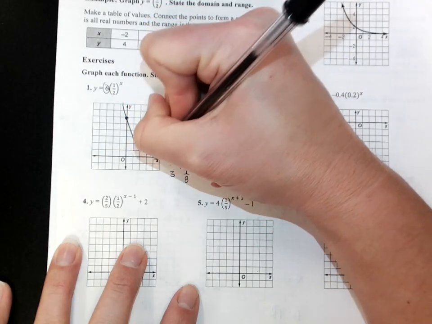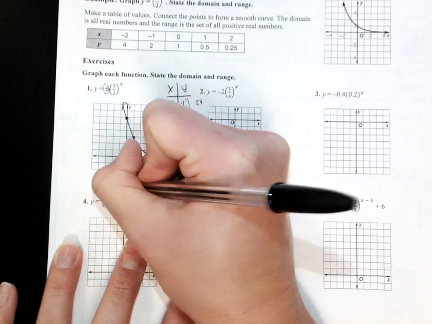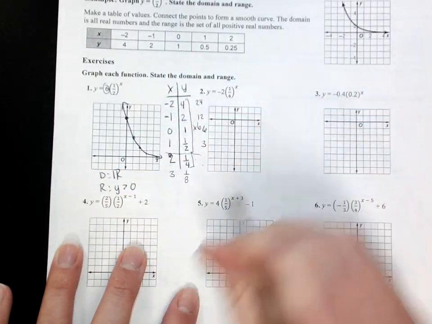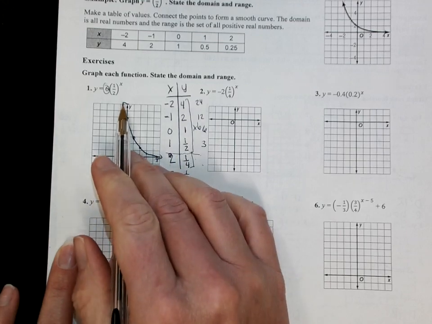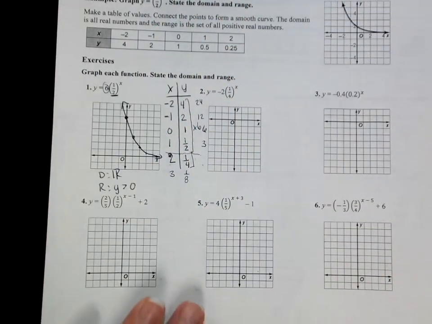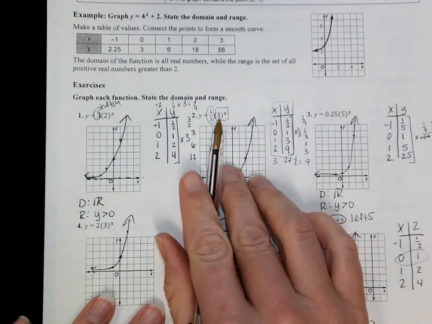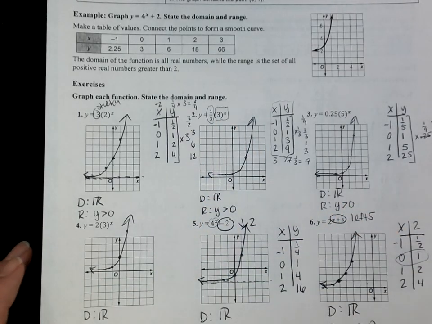The big difference between this graph and the last one: your domain is still all real numbers, the range is still y is greater than 0, but this one is decreasing. So we call this exponentially decreasing. That's because the number inside here is a number less than 1. When the number inside there is greater than 1, it's just going to increase exponentially. And that makes sense if you think about what you're really doing when you're exponentially moving something.